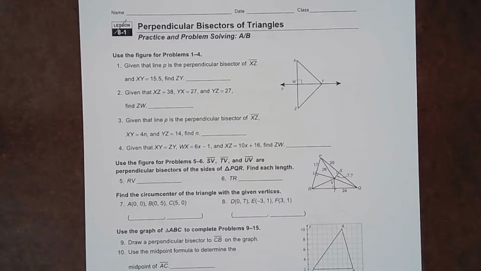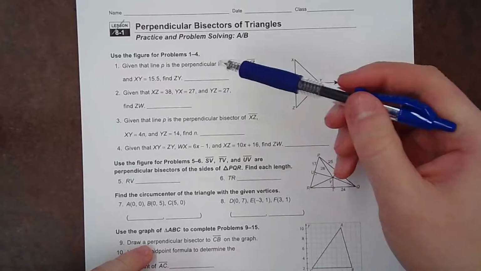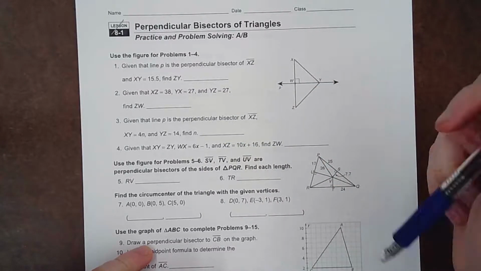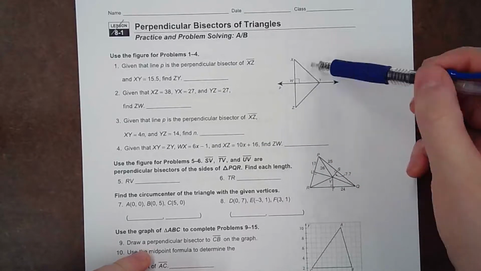So this video is going to be over 8-1 and 8-2, the homework. I'll do 8-3 and 8-4 in a separate video. The first one says use the figure for problems 1 through 4. So this figure right here is for the first 4 problems, and it's annoying because each one of these things is different. So you only get one diagram to label stuff on.